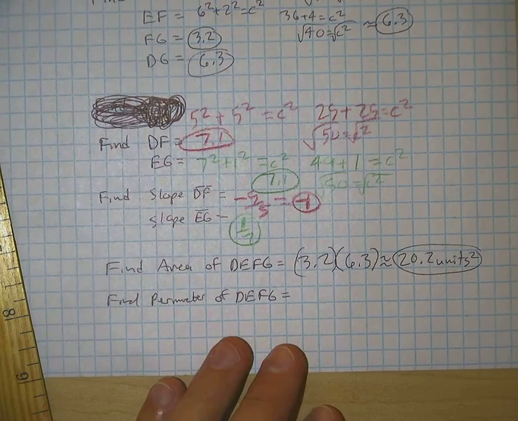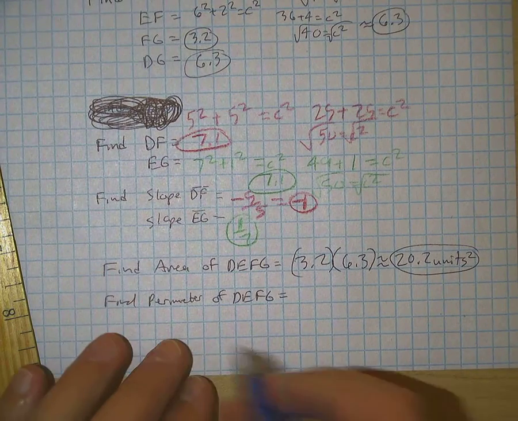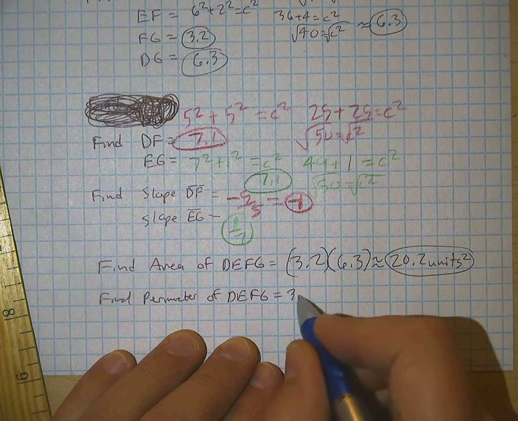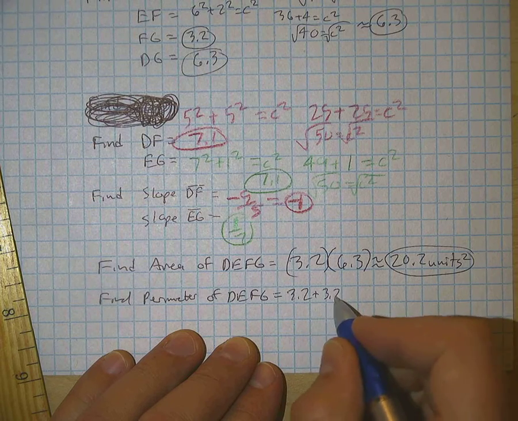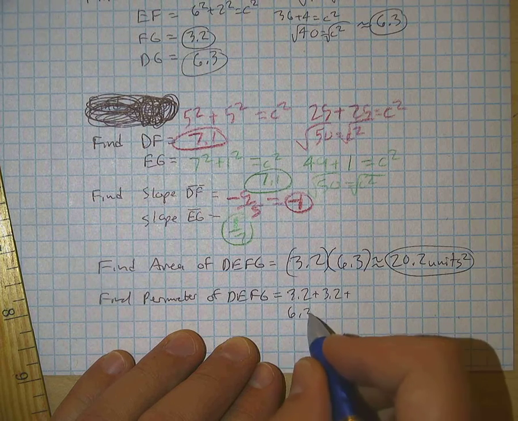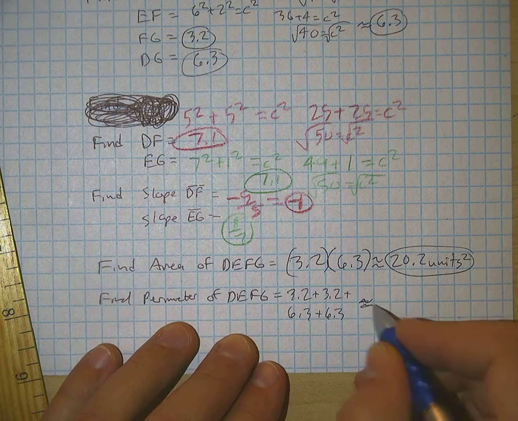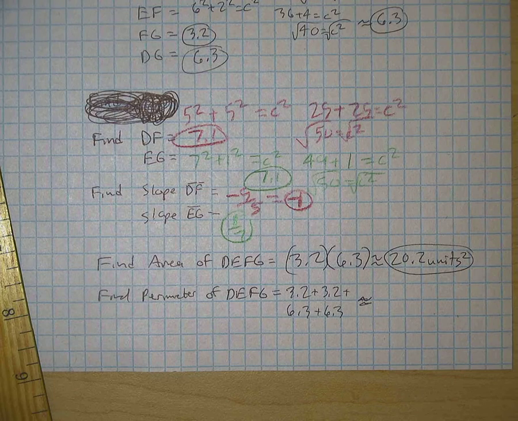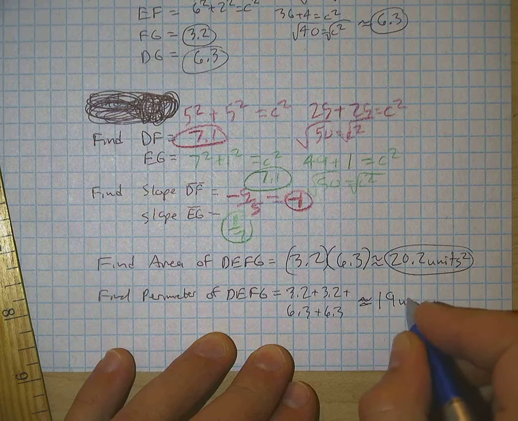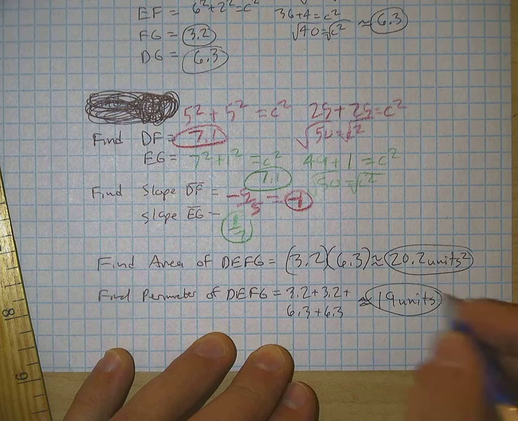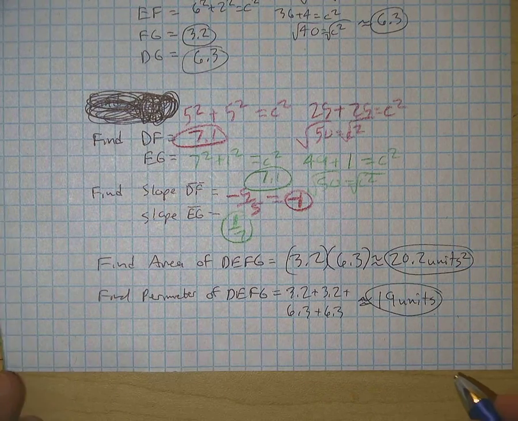That's for my area. Now perimeter, I add up all the sides, so I have 3.2 plus 3.2 plus 6.3 plus 6.3. And again, that's going to be approximately. Let's see what that is. I'll do it on my calculator as we speak. 19. That is my perimeter. Okay.